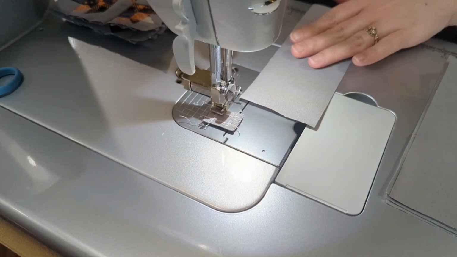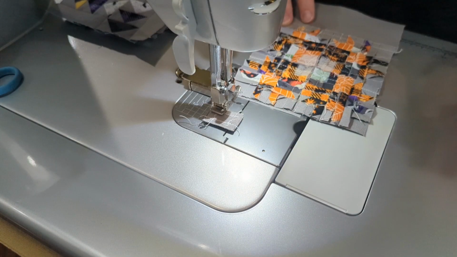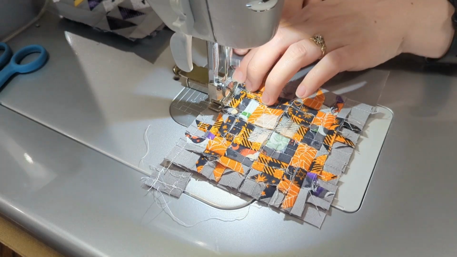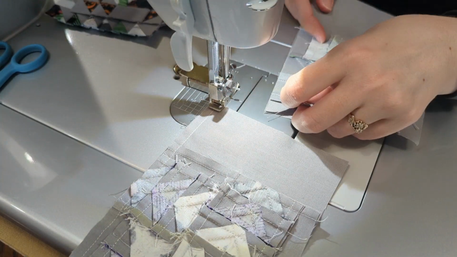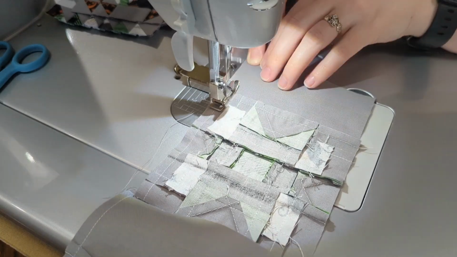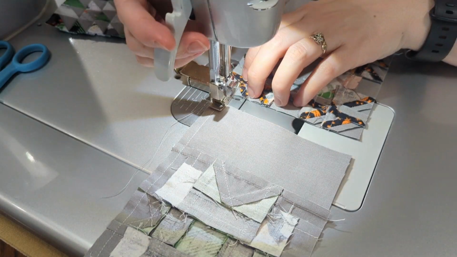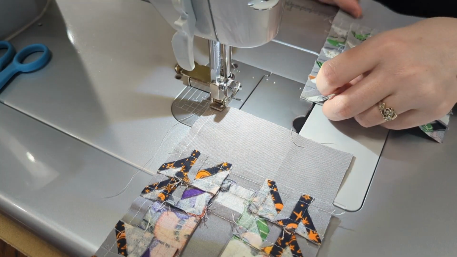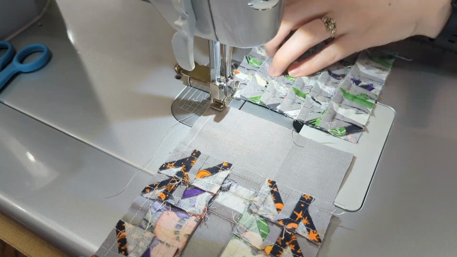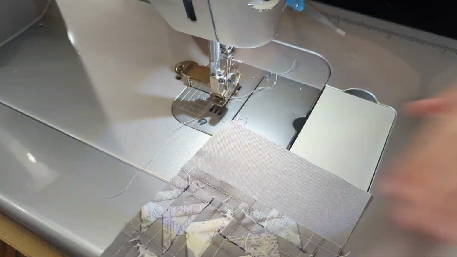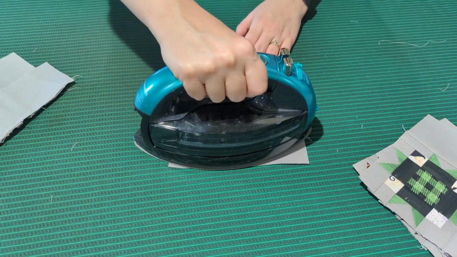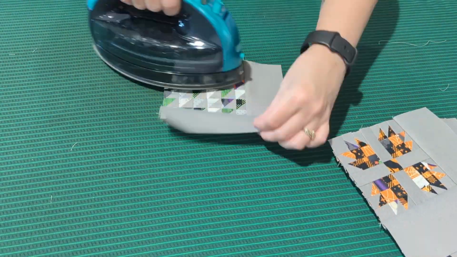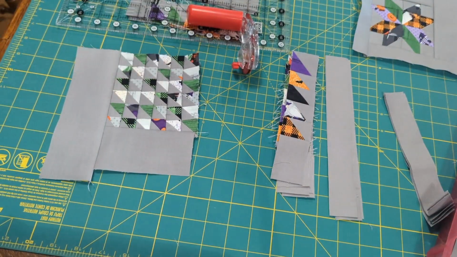Now it's time to add the second piece to the top of our main block unit. There's going to be a lot of pressing in this video, guys, so I will try to make it quick, so let's get these pressed.